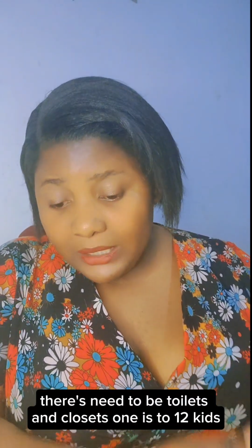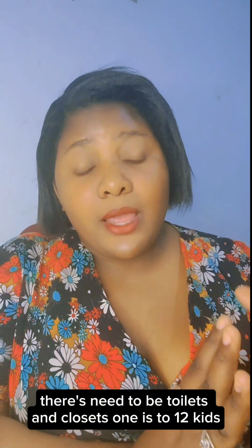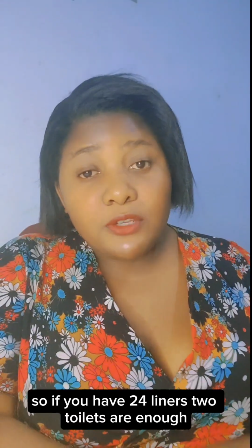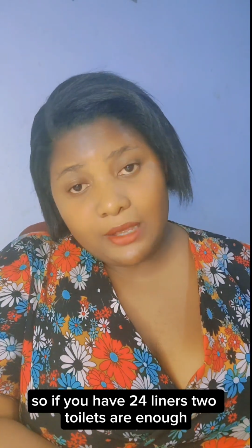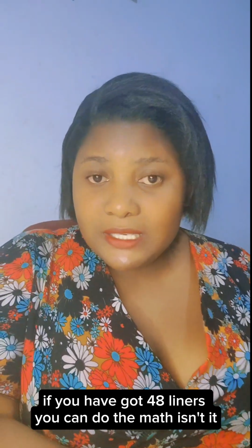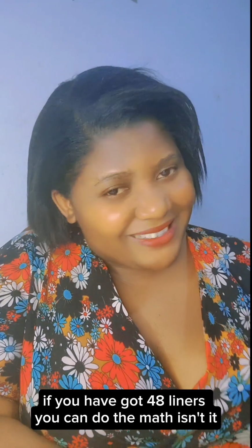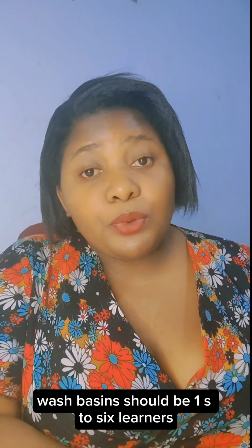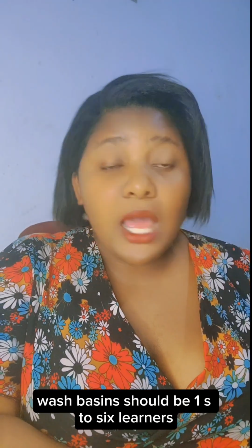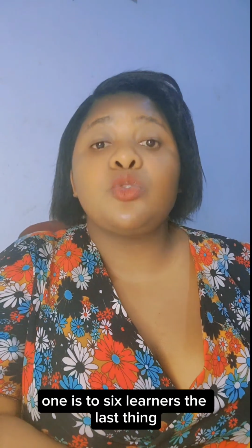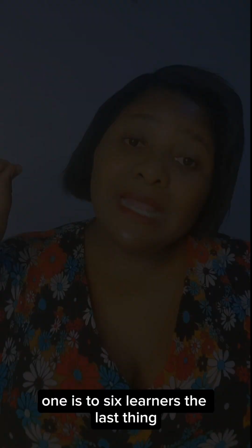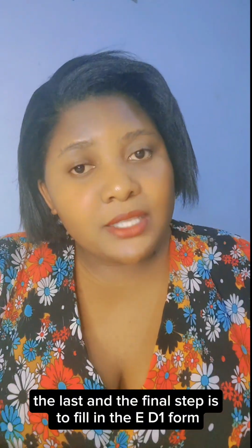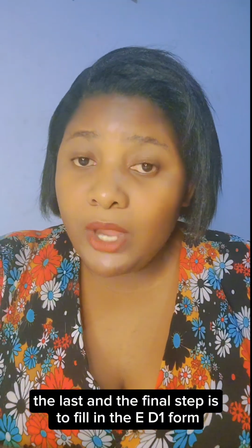There needs to be toilets and closets at 1 to 12 kids. So if you have 24 learners, 2 toilets are enough. If you have got 48 learners, you can do the math, isn't it? And then there are wash basins. Wash basins should be 1 to 6 learners. 1 to 6 learners. The last and the final step is to fill in the ED1 form.